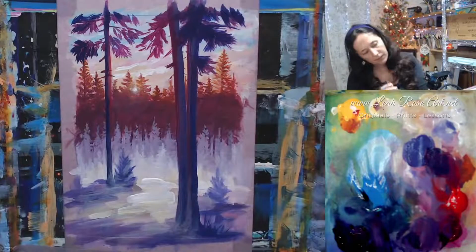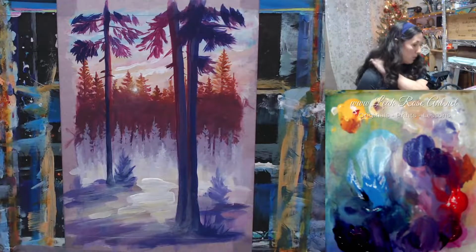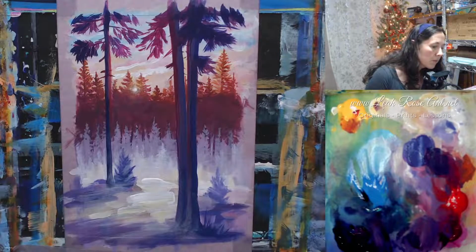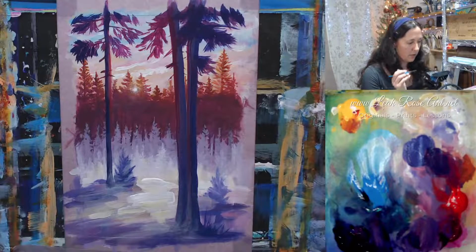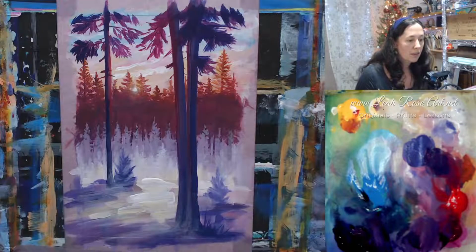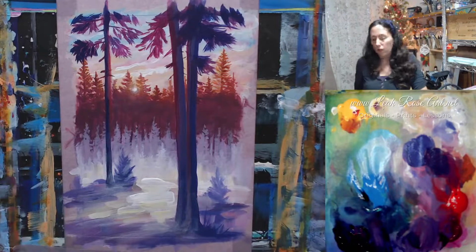Okay, so now I'm gonna want to let that dry, because I'm gonna be radiating a couple of brush strokes out from there. I don't want to overlap it. I'm just gonna bring my fan over real quick.